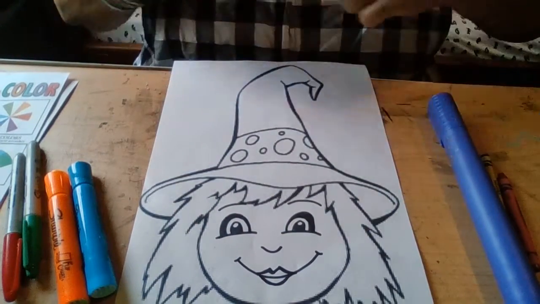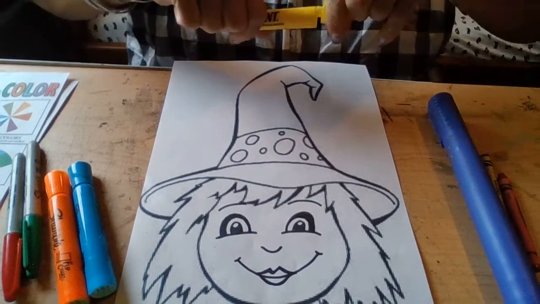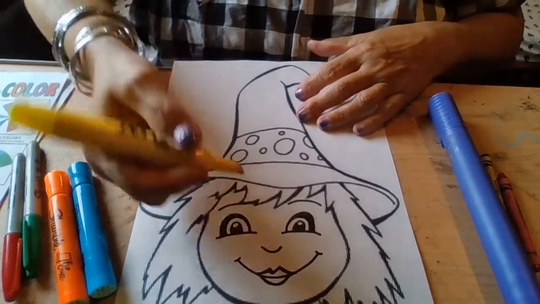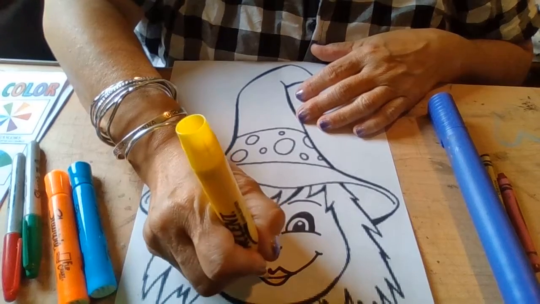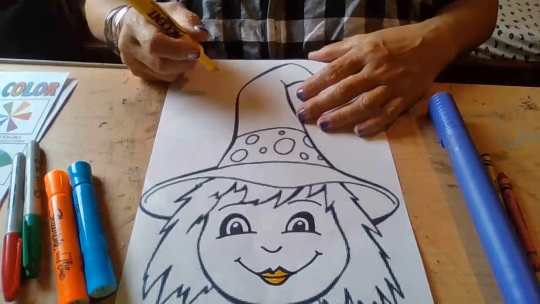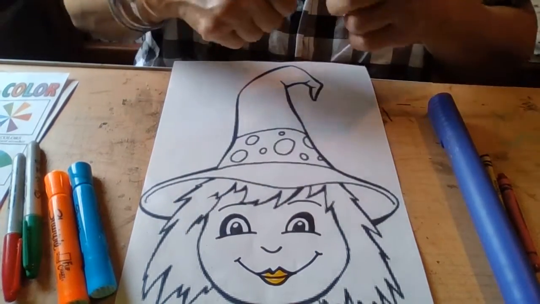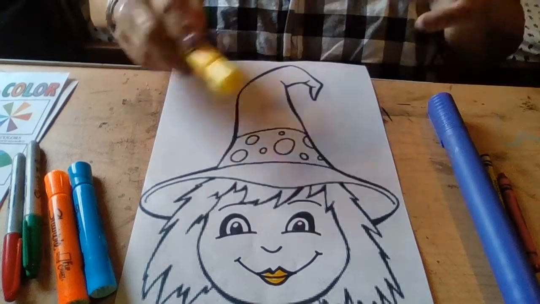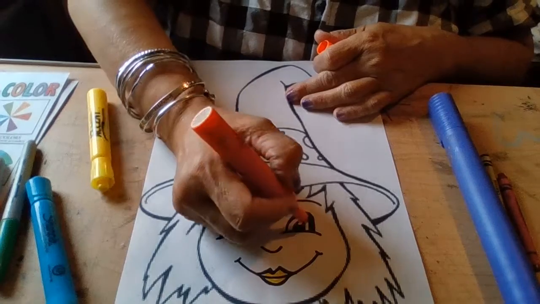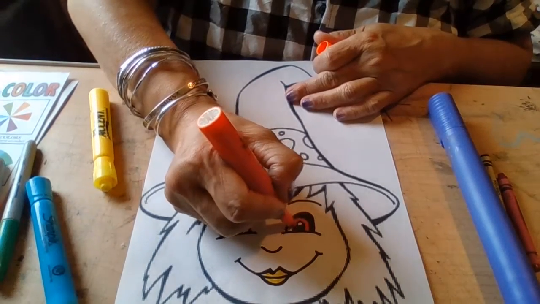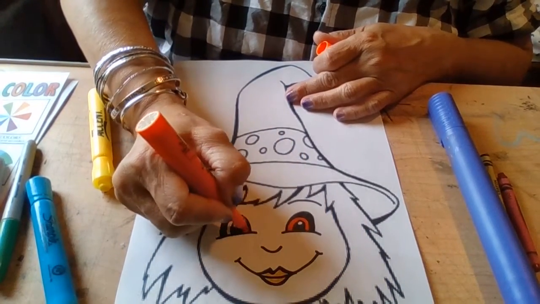So the hardest part about this that I found when I was doing it with my classes is having kids understand that lips don't have to always be red, right? And eyes don't have to always be brown or blue or green. They can be whatever color you want them to be, especially in an Andy Warhol painting, right?